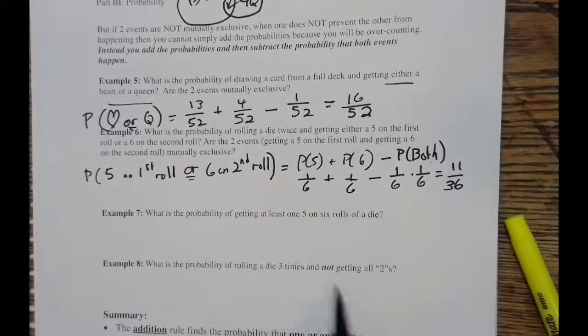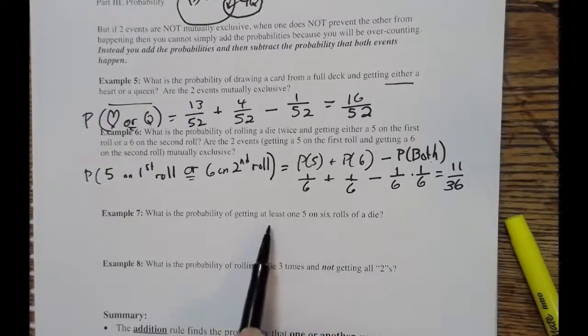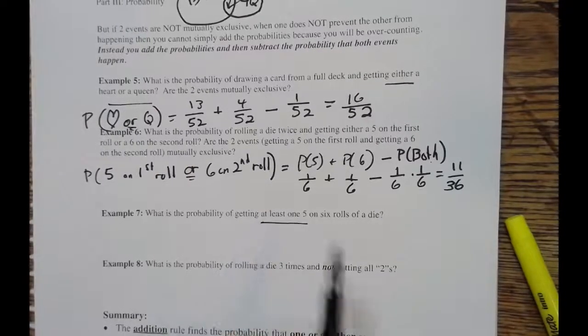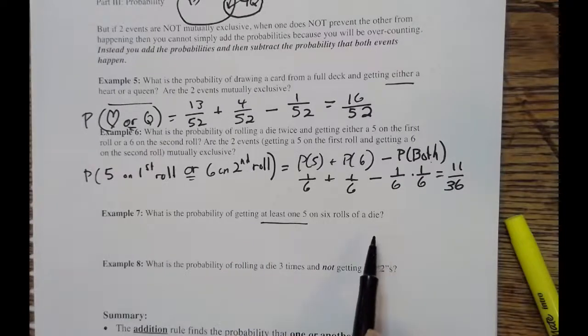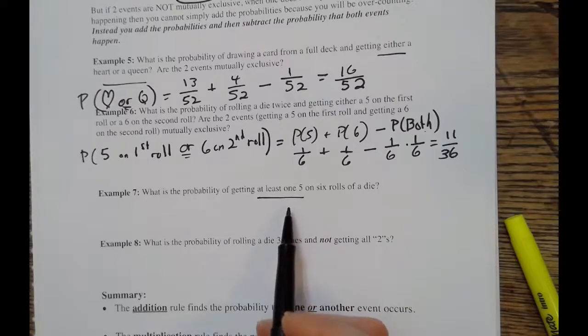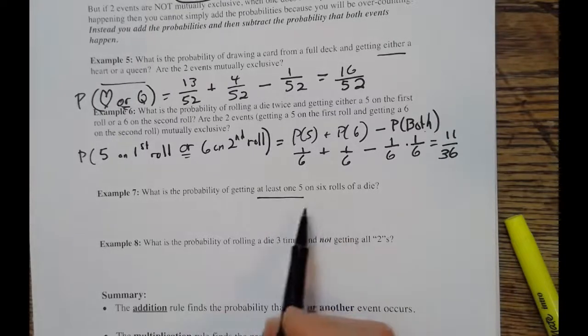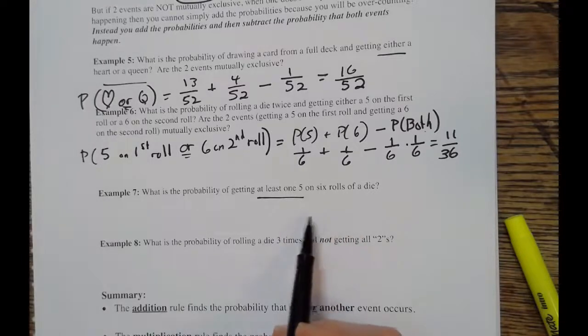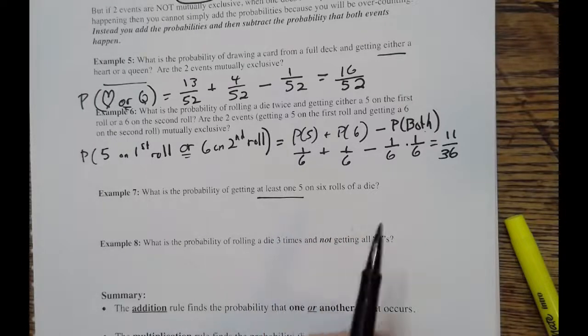All right, let's do these last two examples. This is the probability of getting at least one 5 on 6 rolls of a die. Well, it would be hard to figure it out directly because you could get 1 5, you could get 2 5s, 3, etc. It counts all the possibilities except for what? Getting no 5s.